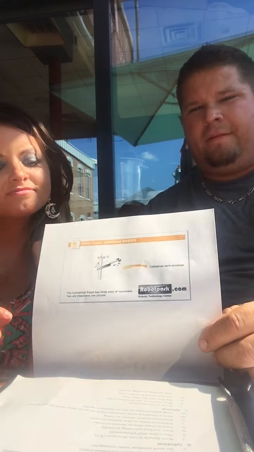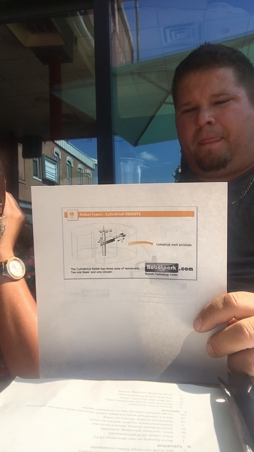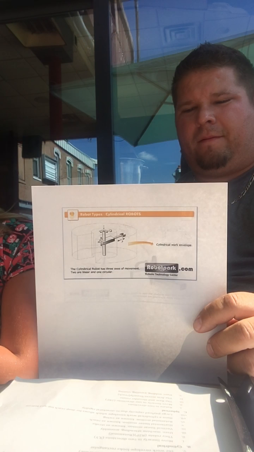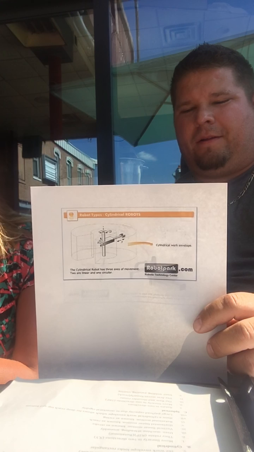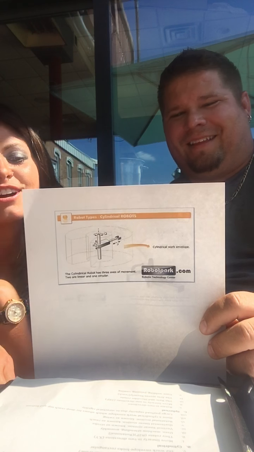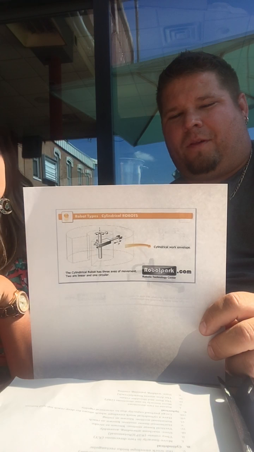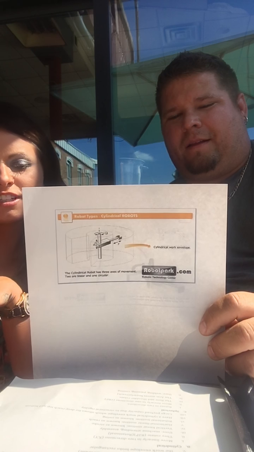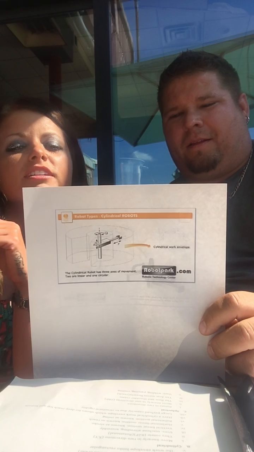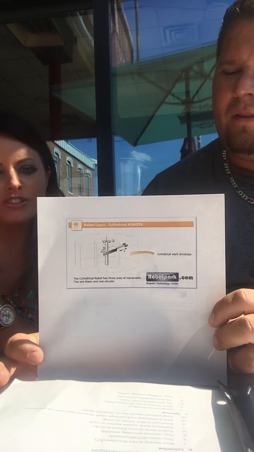The next one would be cylindrical, which is the example right here. It moves in 2 directions linearly, and then it rotates in 1. It uses vertical linear motion, known as your stroke, which is up and down, obviously. Then you also have your horizontal linear motion, which is your reach. And then you have your rotational motion, which is your swing.